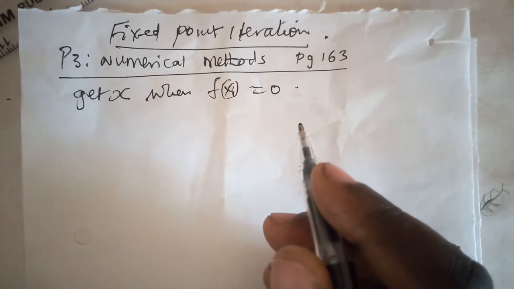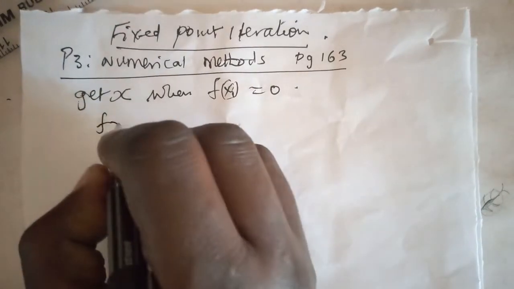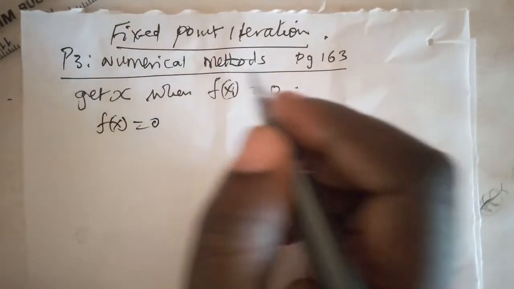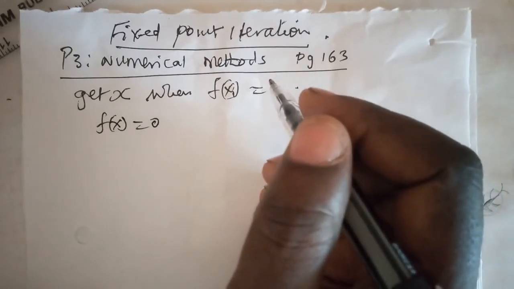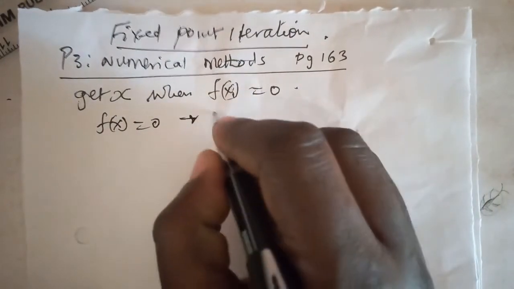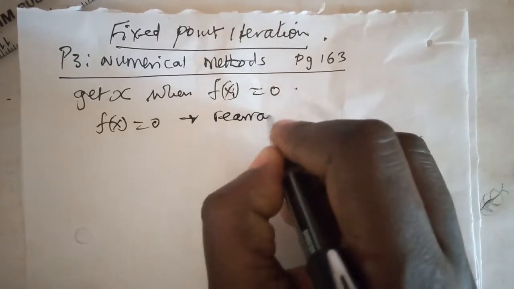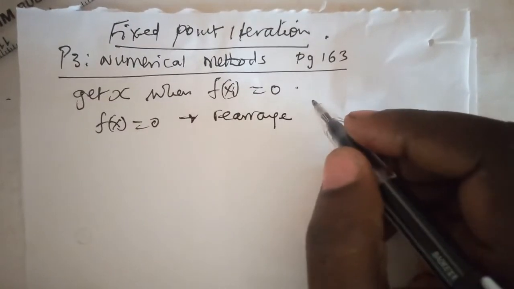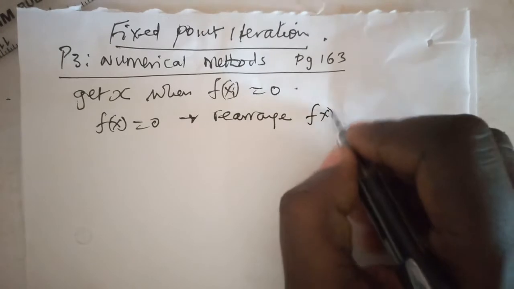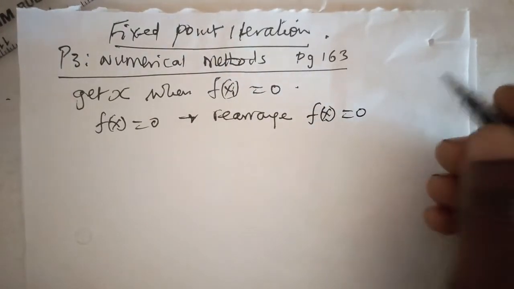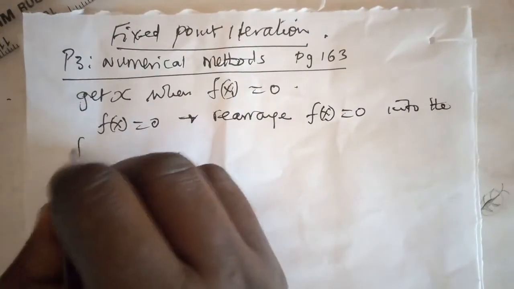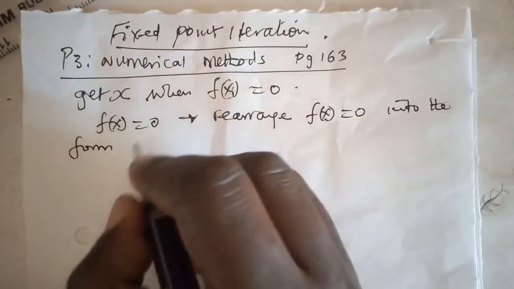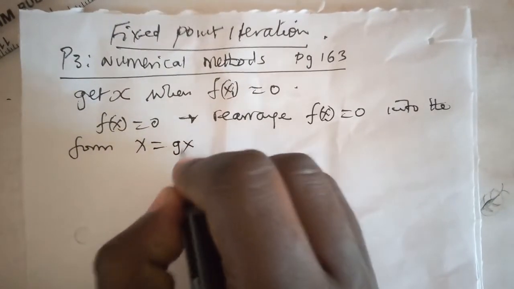To solve an equation of the form f(x) is equal to 0 by an iterative method, it is important to rearrange f(x) is equal to 0 into the form x is equal to g(x).